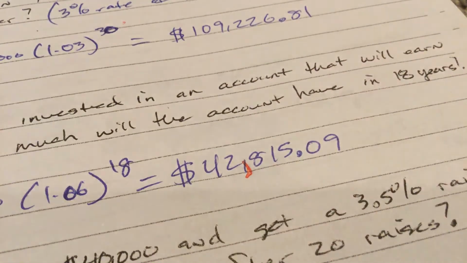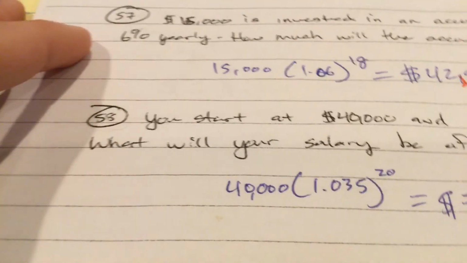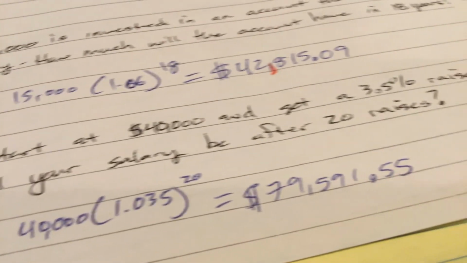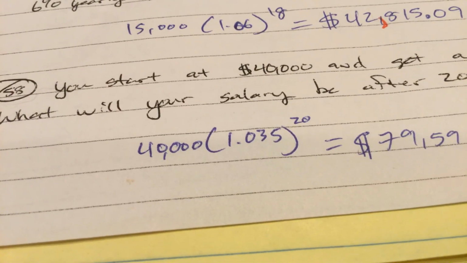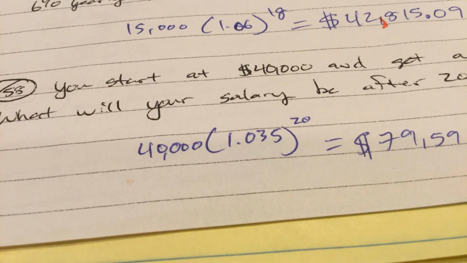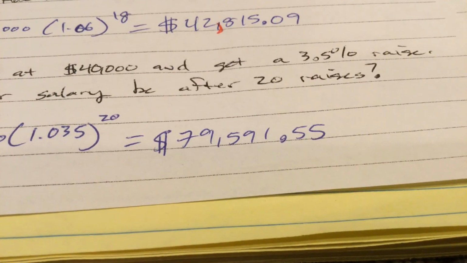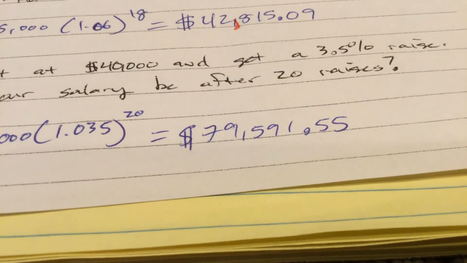So imagine if you also put money, $100 into it every month. You start at $40,000 and get a 3.5% raise. What will your salary be after 20 raises? 1.035, that's a 3.5% raise. Raise it to the 20th, multiply it by 40,000, and it's that much money.